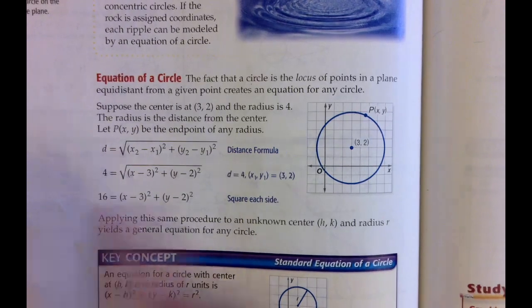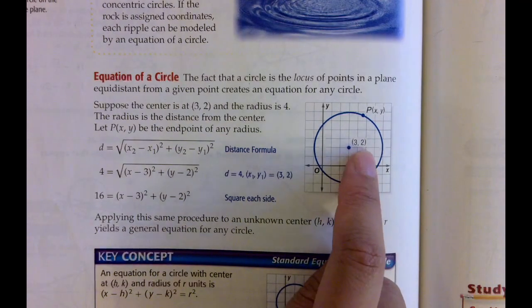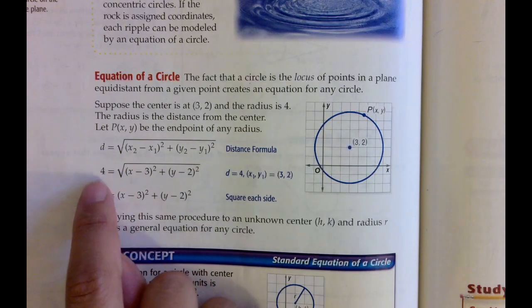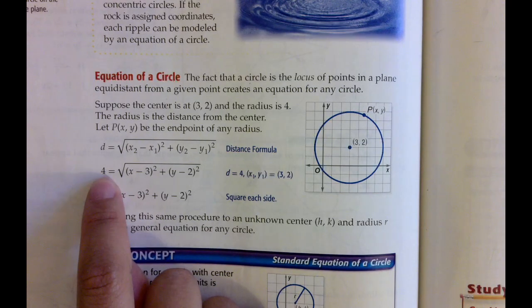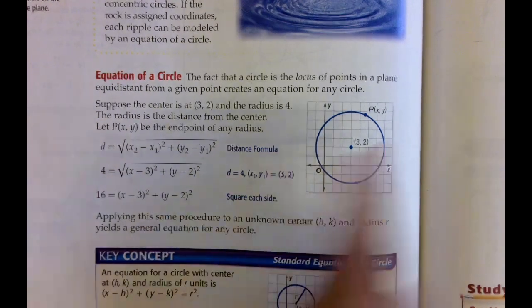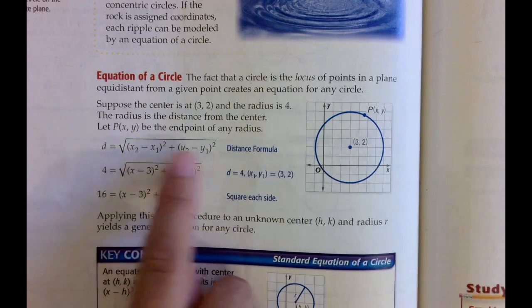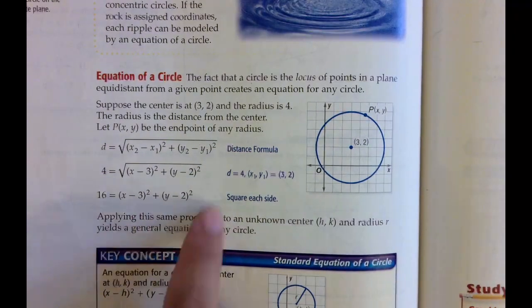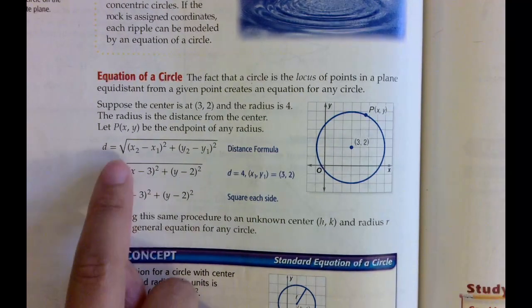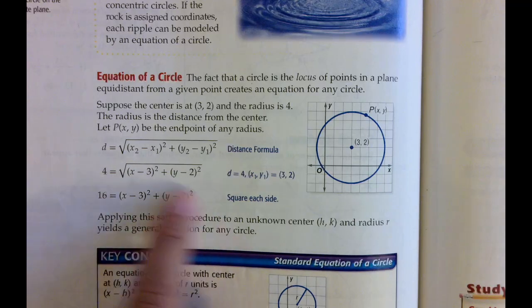Okay? And then since one of the points is the center, the distance of all points is 4 away. So square root, we can use this x and y, and then we can use (3, 2) as our other x and y. And from here, to get rid of the square root, we square, and so this gives us the equation of a circle.